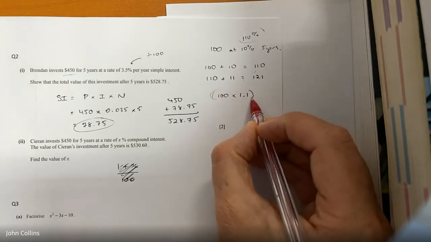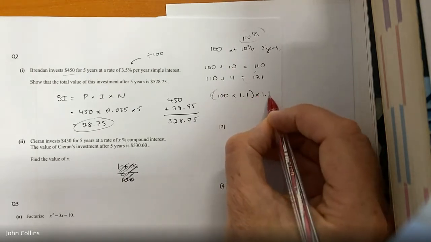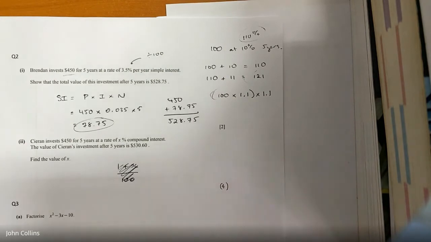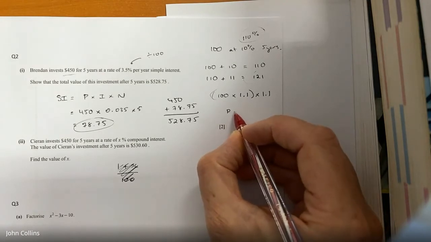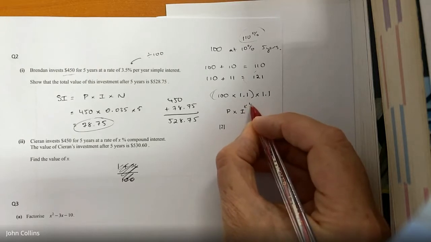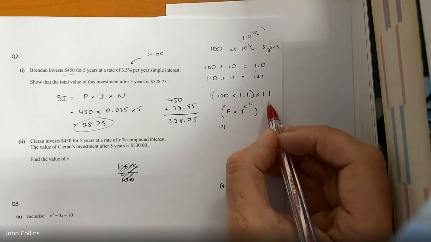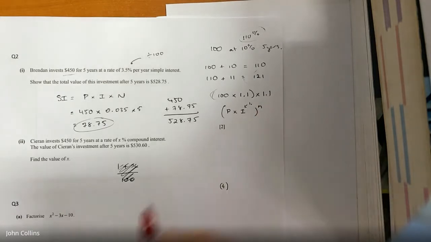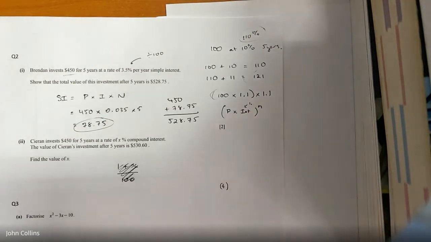So you multiply by 1.1 again. And that'll give the second year. You do that again and again and again. We shorten that down: the principal multiplied by the interest rate as a 1 point something. And instead of a constant multiplication, that becomes a power to the number of years.